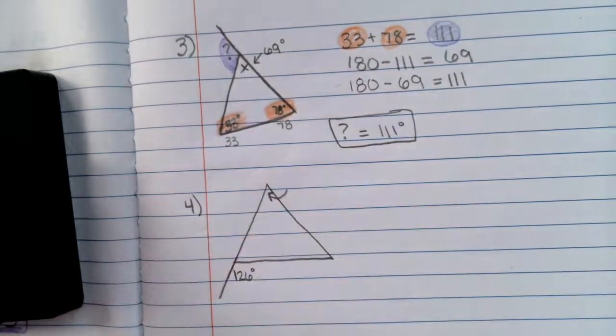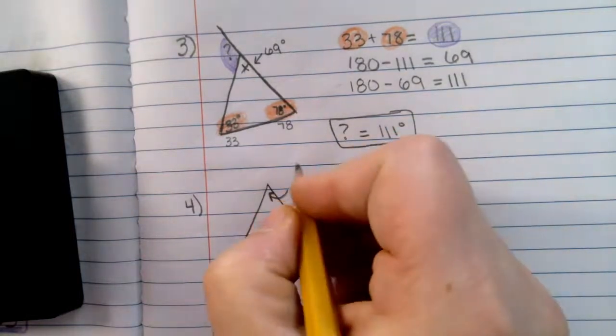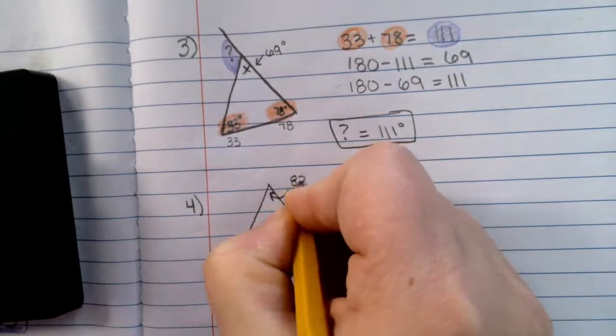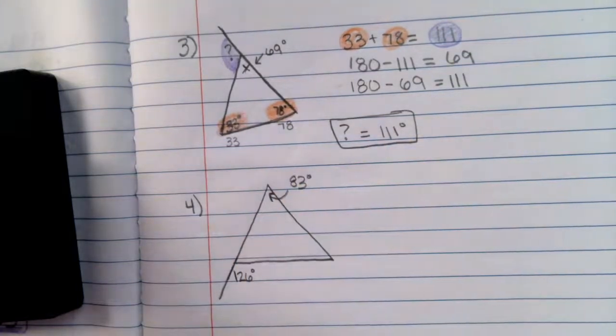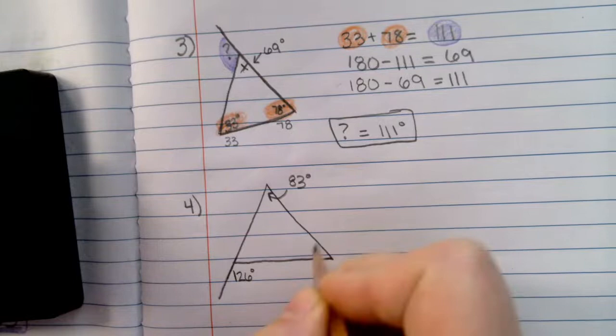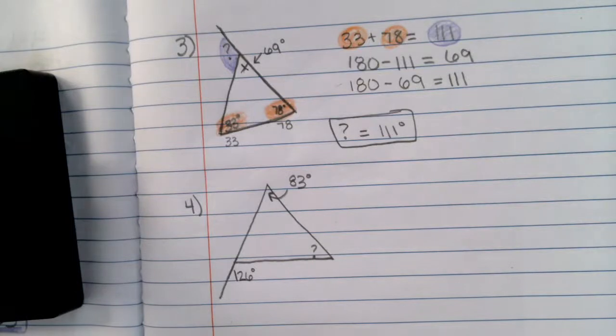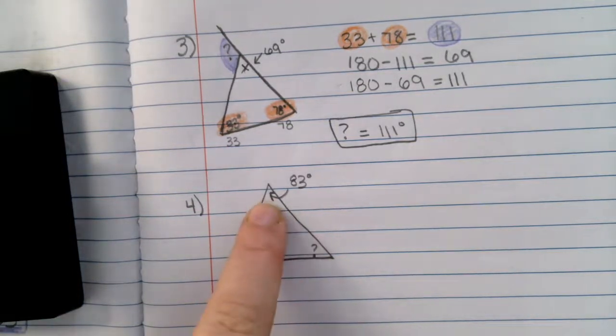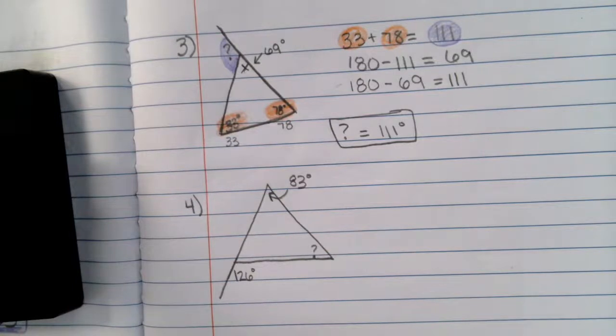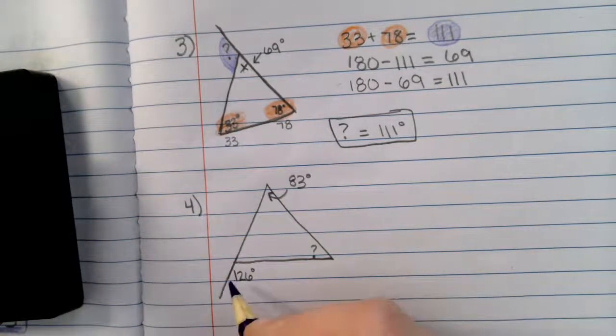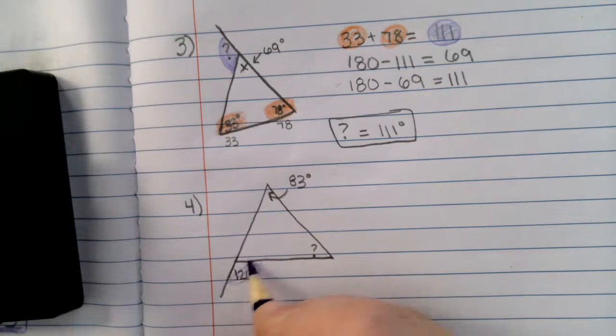So which angle is my exterior angle? 83 is really on the inside of that triangle because that's what that arrow's telling me. Yep, exterior. 126, thanks. So which ones are the remote interior angles? 83. And is it this question mark or is it the one right here? The question mark, the one that's not touching, it's not the linear pair.